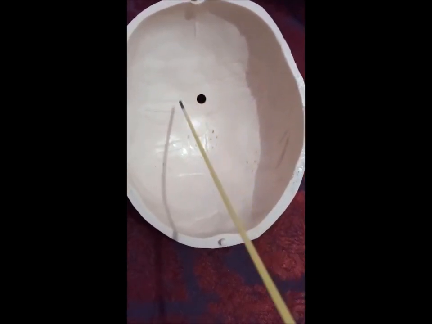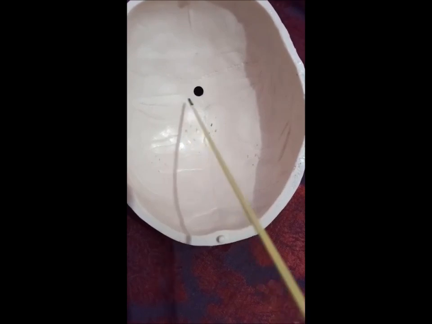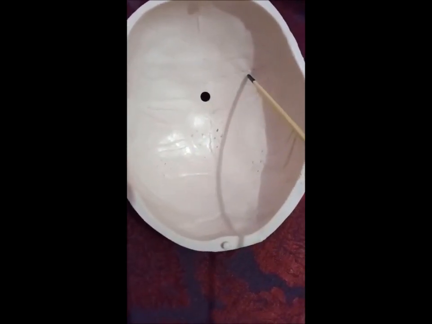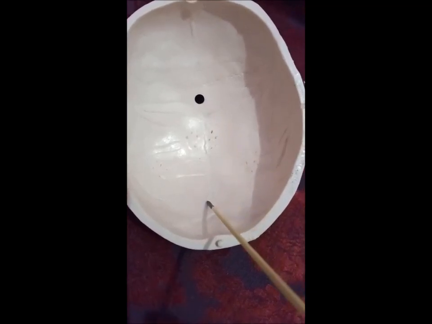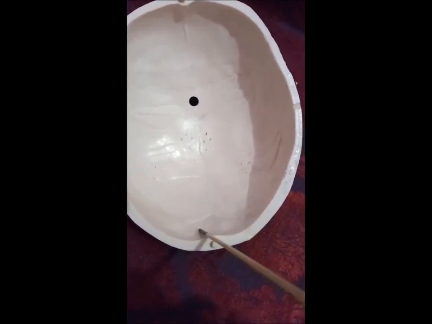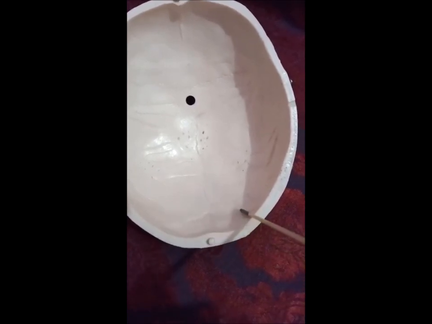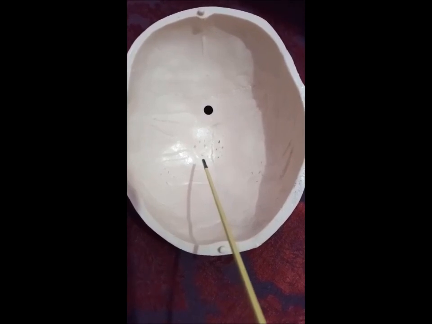The frontal bone is joined through a suture to the parietal bone, which is called as coronal suture, and in between 2 parietal bones there is a suture which is called as sagittal suture, and the 2 parietal bones are joined posteriorly to the occipital bone through a suture which is called as lambdoid suture. These sutures I have discussed in my previous video.